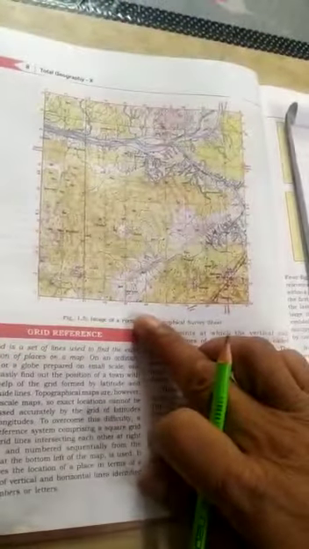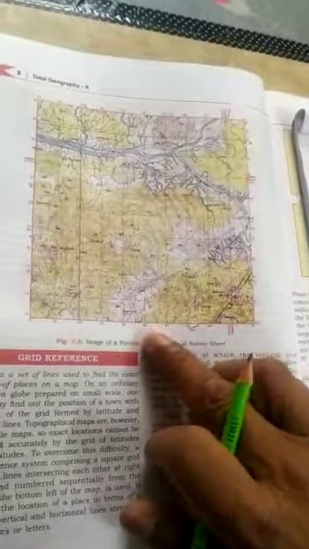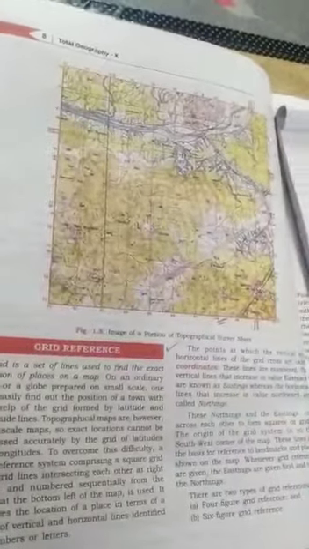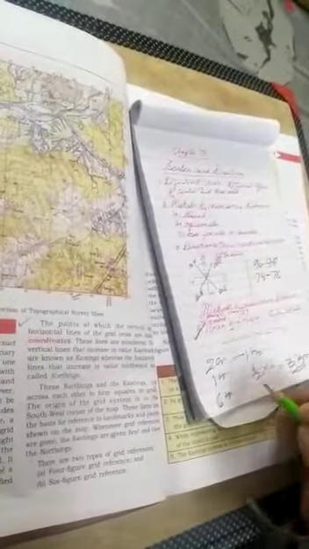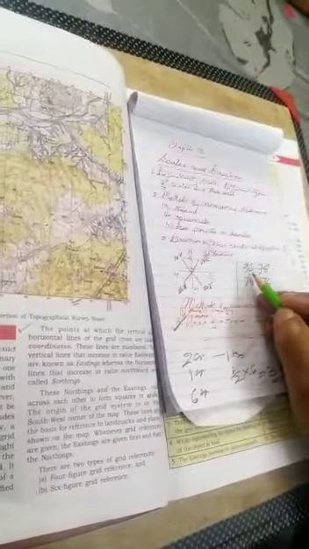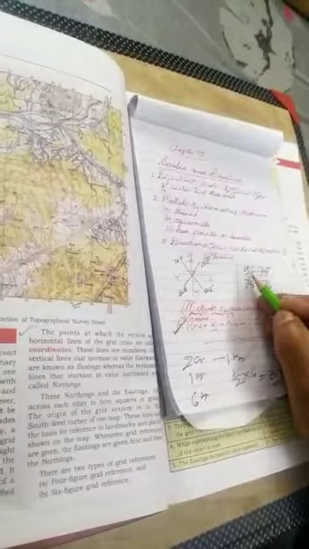Suppose you have to find the area between the eastings 96, 98 and northings 74, 76. In this case, what do you do? 98 minus 96.